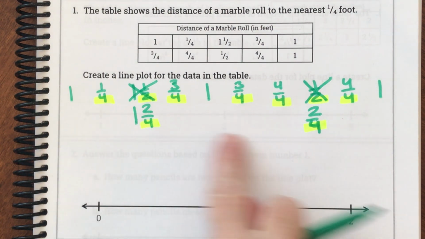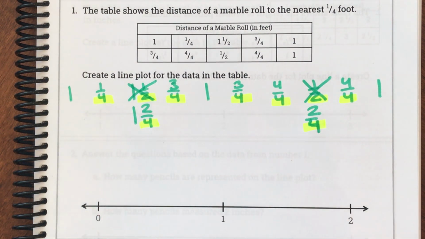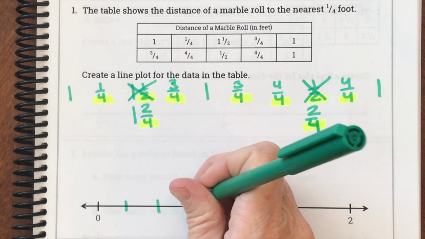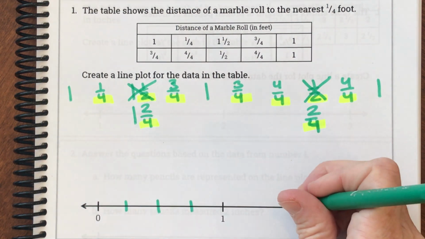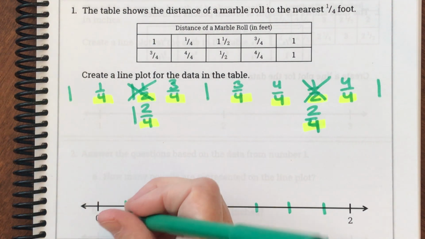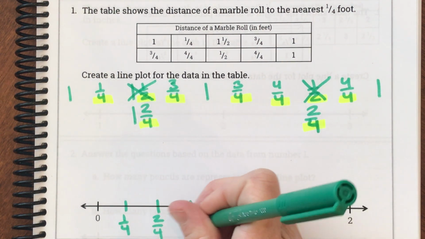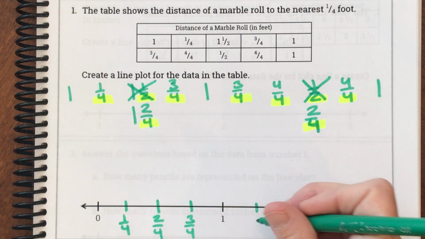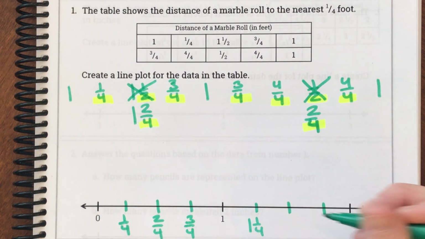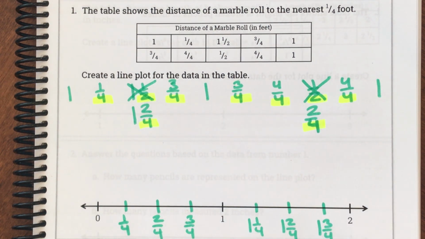Now we're ready to do number 3. I don't think we need to rewrite these. I think we're good. So we're going to not list them from least to greatest. We're just going to draw and label our line plot. So our line plot's from 0 to 2, but our denominator's in fourths. So we need to divide this into fourths. So each one has to be divided into fourths. Okay, and now we're ready to actually label this. So that would be 1/4, 2/4, 3/4. This would be 1 1/4, 1 2/4, 1 3/4.